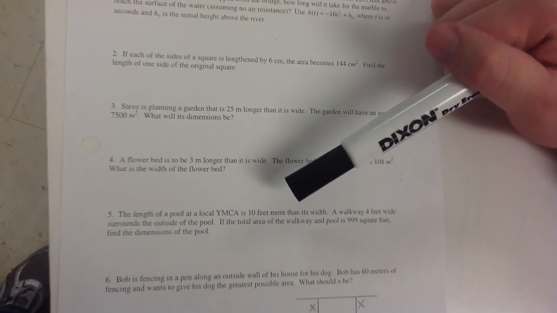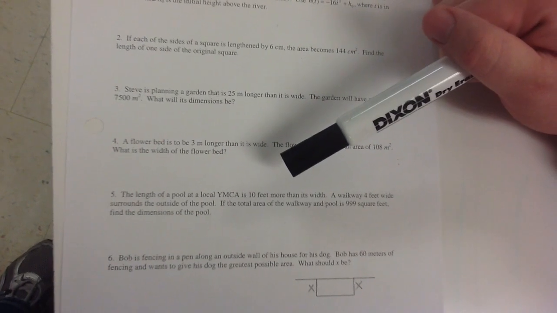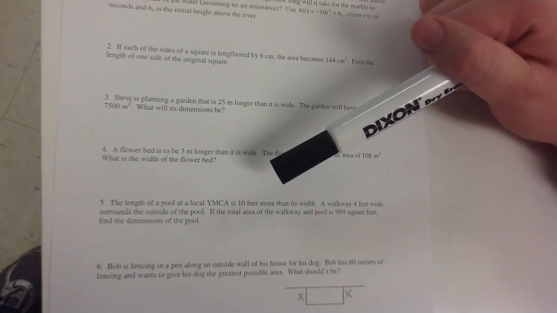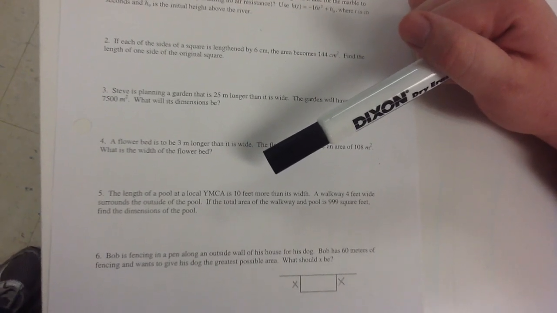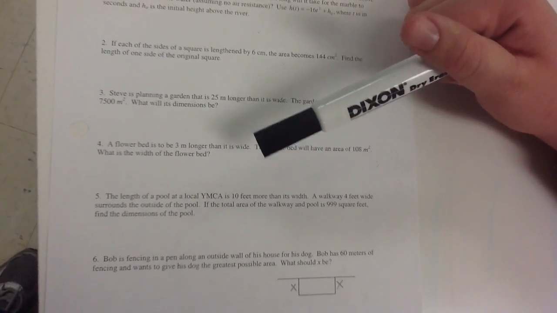So number 5 says the length of a pool at the local YMCA is 10 feet more than its width. A walkway 4 feet wide surrounds the outside of the pool. The total area of the walkway and pool is 999 square feet. Find the dimensions of the pool.